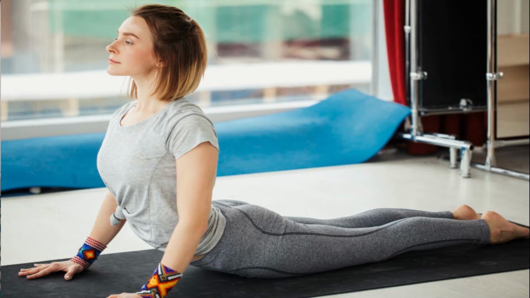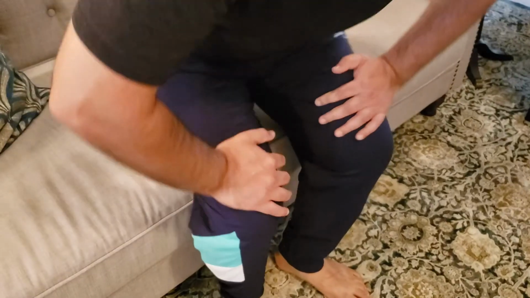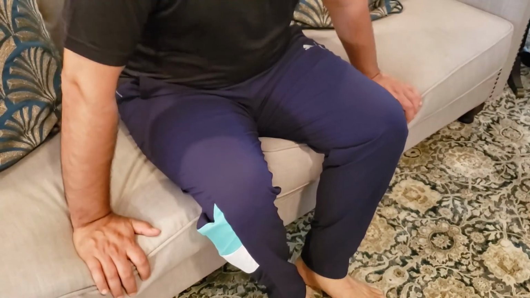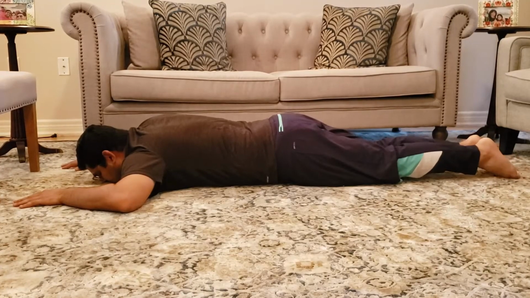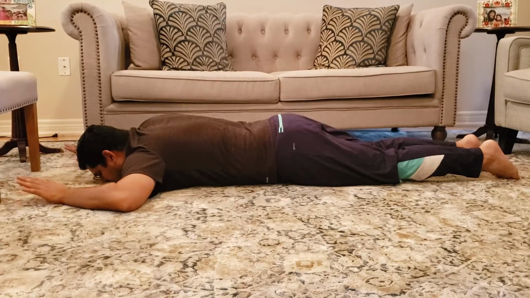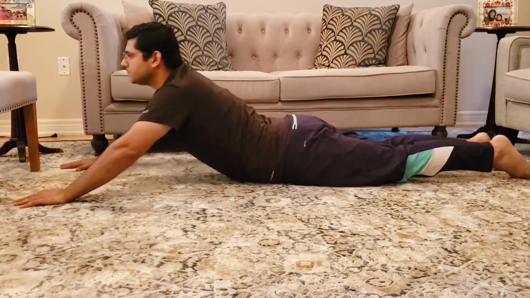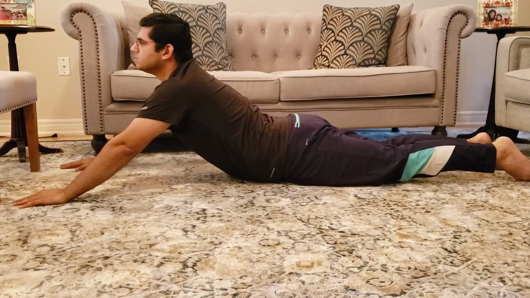This exercise needs to be done on the floor or a carpet or a yoga mat. You can't do it on a couch or a bed because those surfaces are too soft. Start on your tummy on the floor with your palms face down at about the level of the top of your head, and push your body up with your arms until your elbows are locked completely straight.